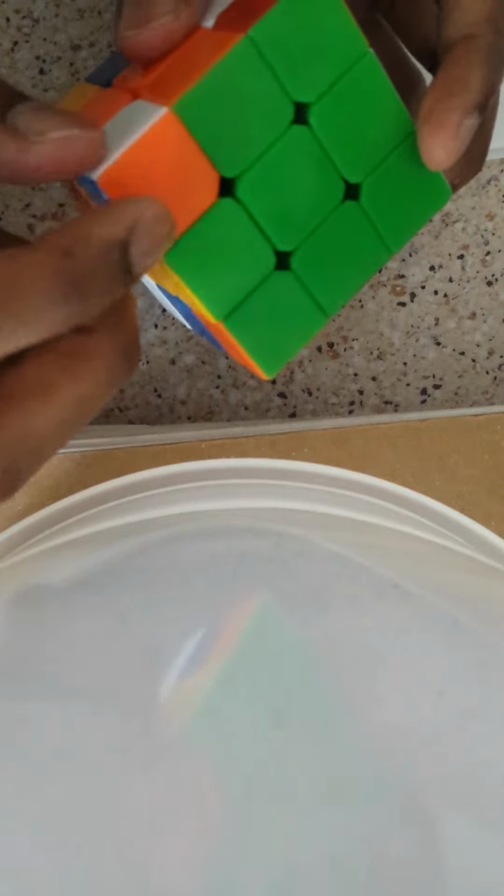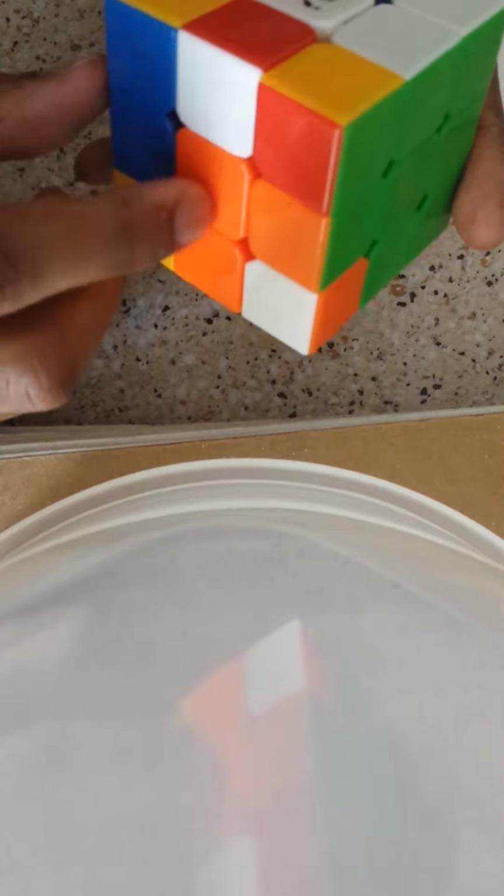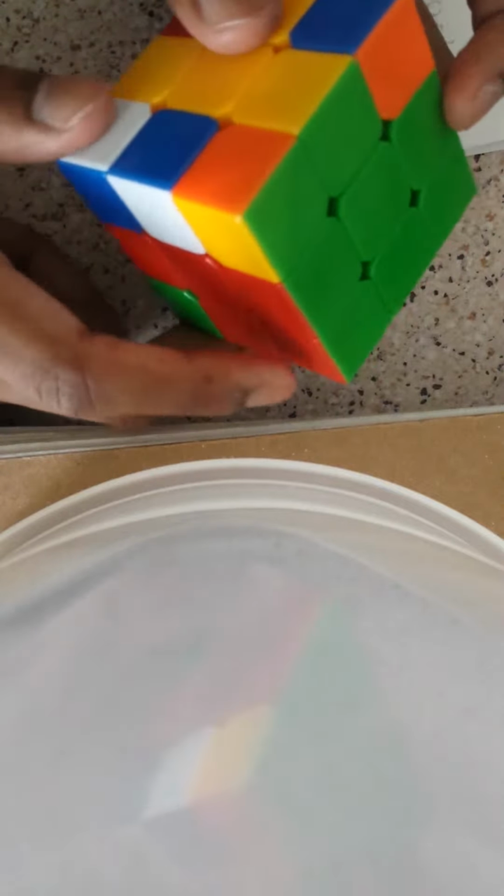Now what we need to do is finish the first layer, which means solve for the green and these. We want the oranges and yellows to match. We want here to be white, here to be orange. So we want these to match. For example, right here, the red and white match. We want that to be the case for all three of these. So how do we do that? Well, we'll use our second formula, which is RO, D, R, D.